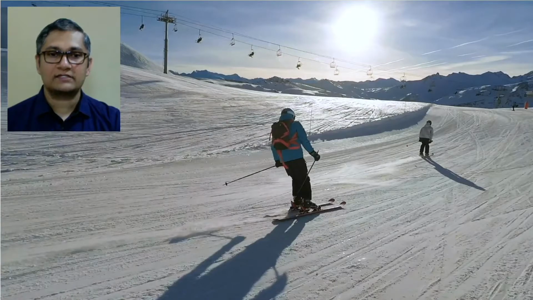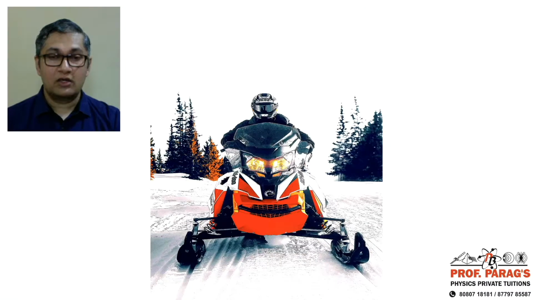Okay, I can just say this was a flow from high to low, natural on its own, and it was diffusion. But look at this man. He's on a snowmobile. What's a snowmobile? It's like a small car or a bike, a machine on which this person is riding, and if you notice carefully, it is also a downhill.